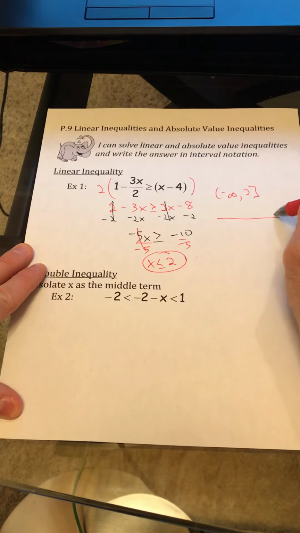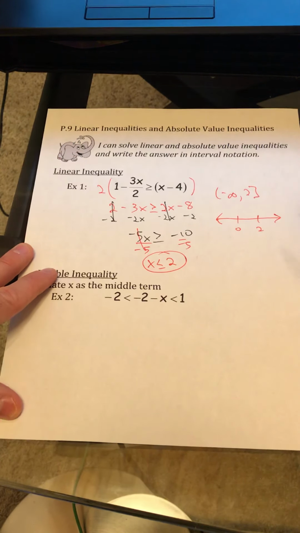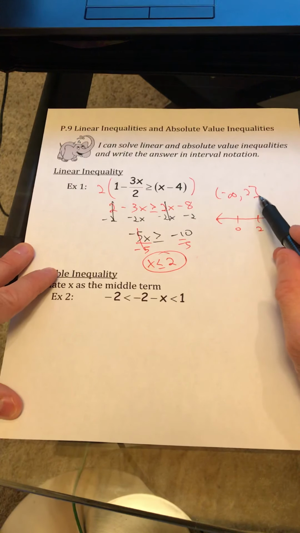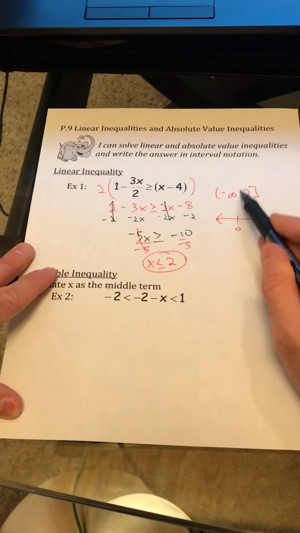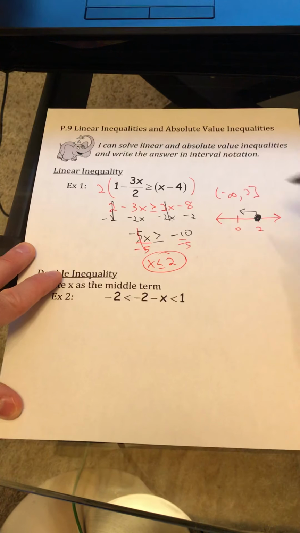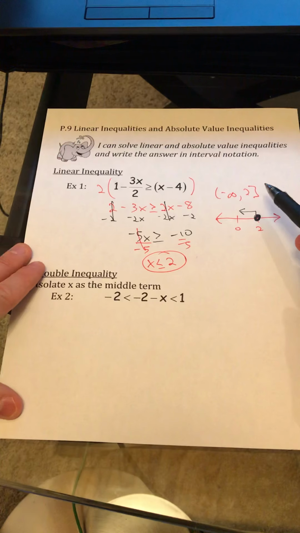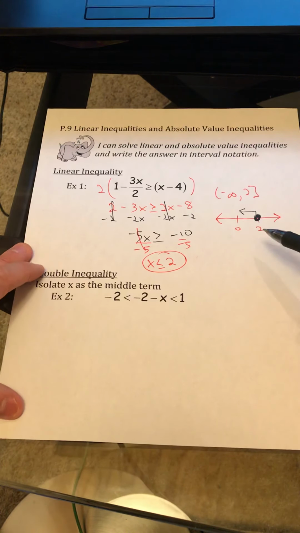And then one other thing that I know, as you work through the online homework, is also going to show up is graphing on a number line. When you have a closed interval bracket, that's where we are going to use a filled in circle, and then you can either shade or just draw your arrow to the left. So there is that first example.